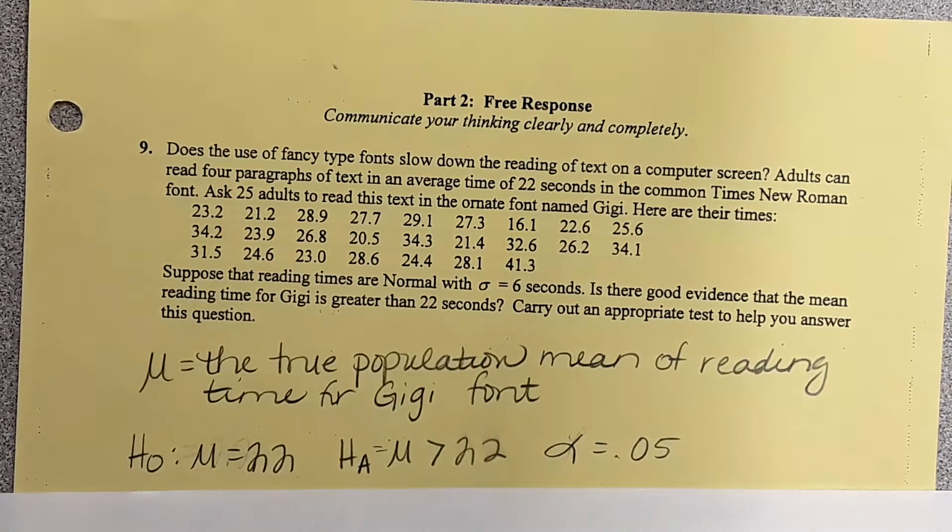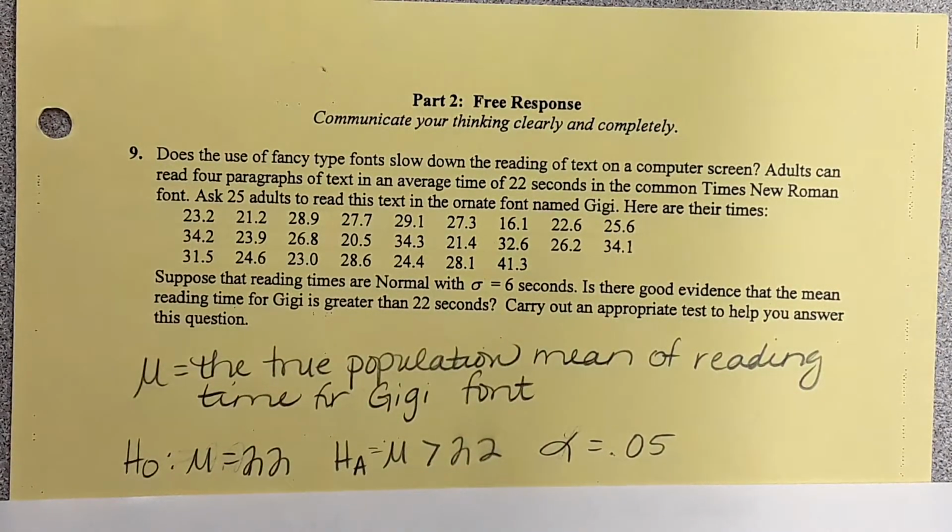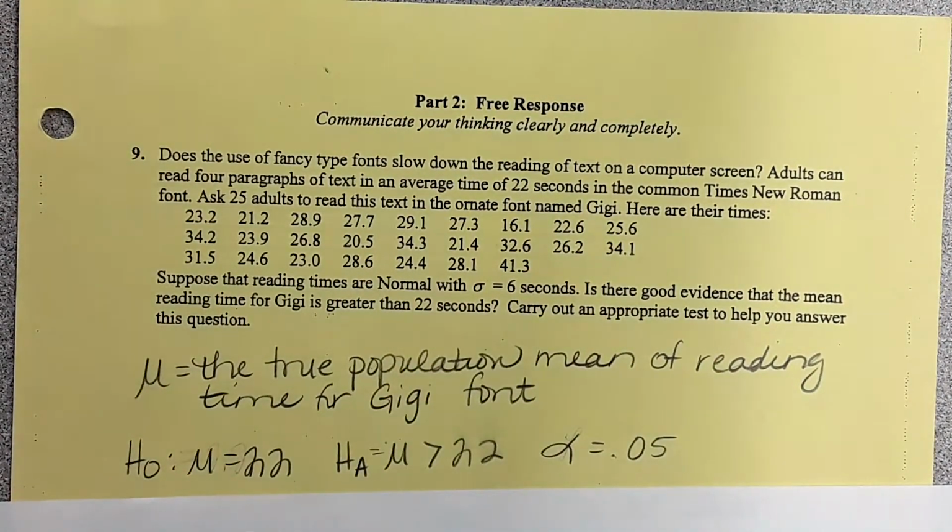So now, we also talked about what type of test we were going to perform. And what type of test is this? It is a one sample Z test. Why is it a Z test? Because they gave us sigma. You could use a t test, but because they gave us the sigma, we're going to use a one sample Z test.